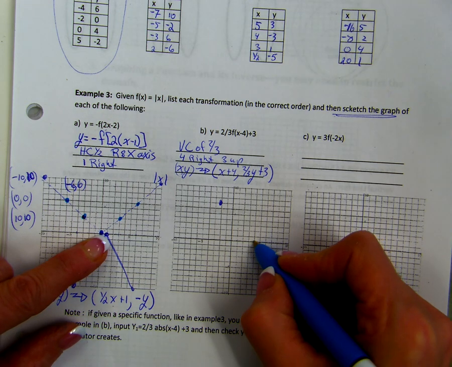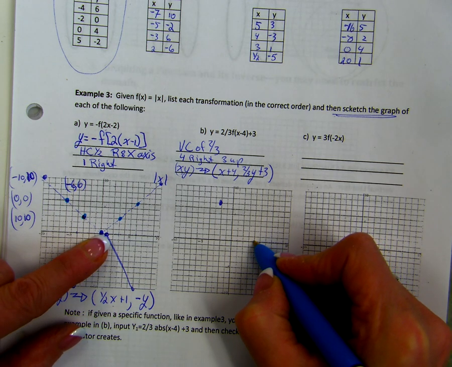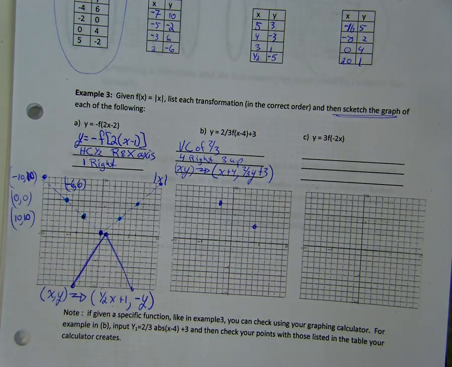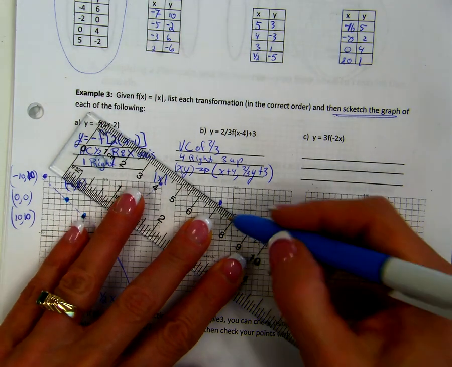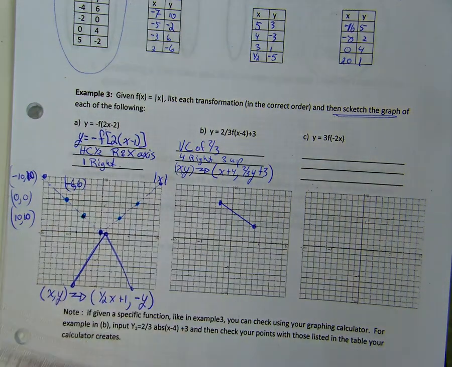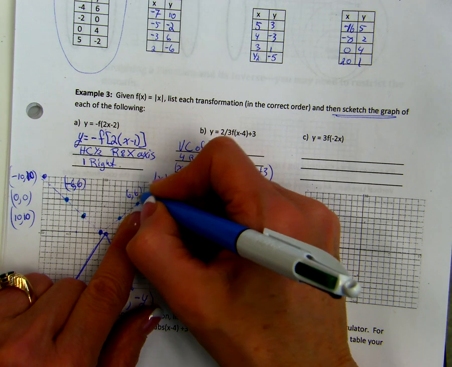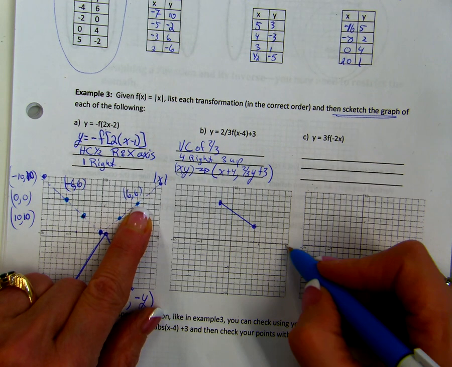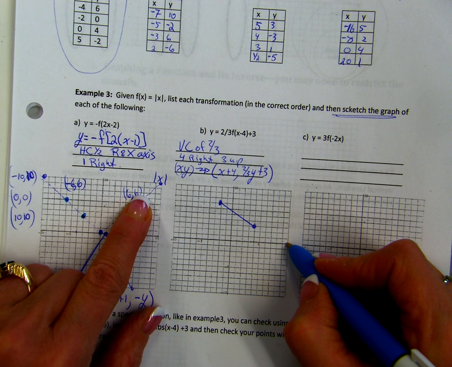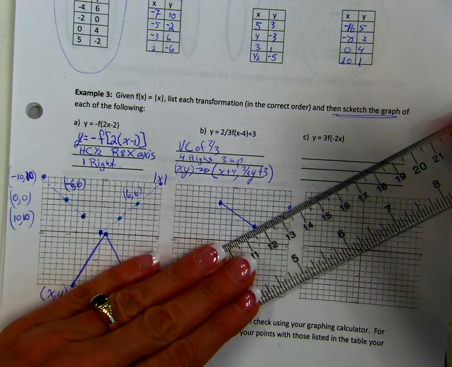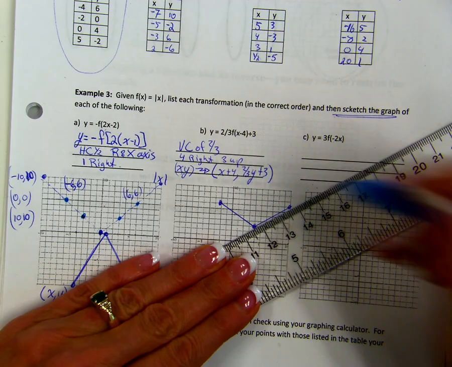What's going to happen to 0, 0? Let's move that. And 2/3 of 0. I think that's kind of all we need to get our graph. 1, x is 6, y is 6. 2/3 of 6, plus 3, is going to give me 7.